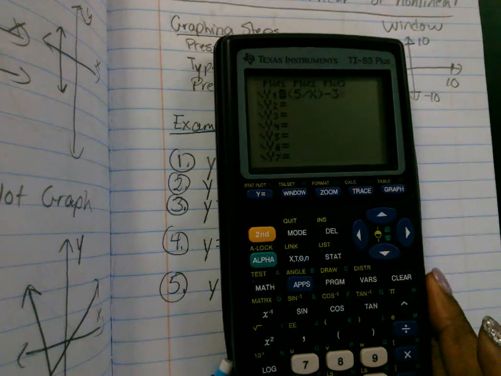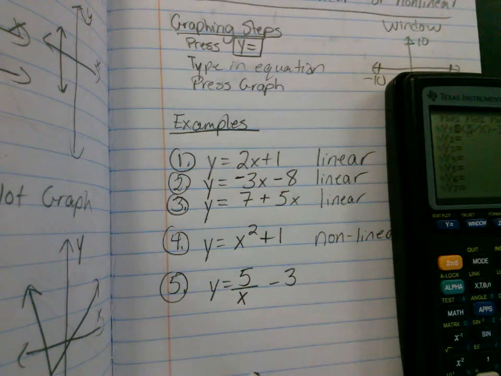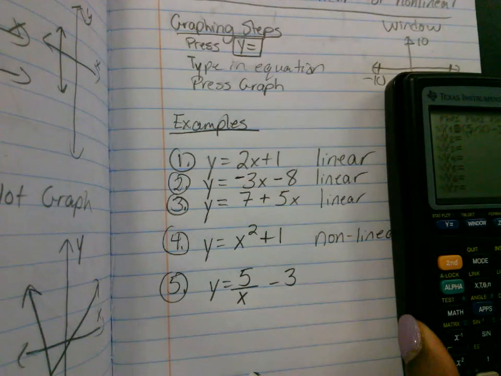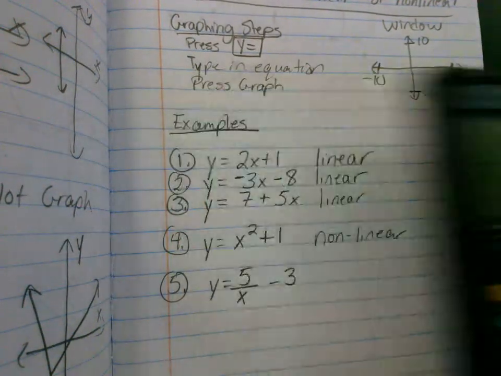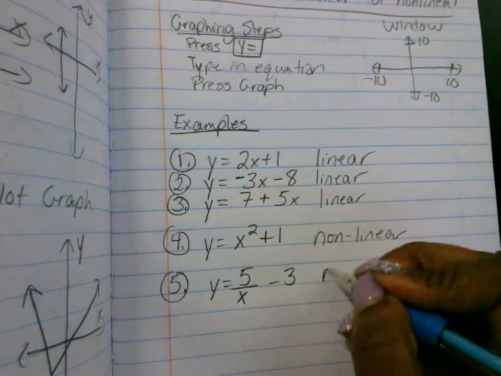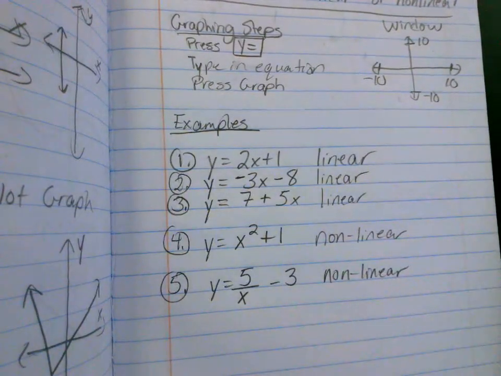Yes, baby? This? Okay. Graph it. What does that give us? Non-linear. That's non-linear. You see this? It's not a straight line. This is non-linear. All right, let's put our calculators back. Pick up our cell phones, please. We'll finish this up tomorrow.